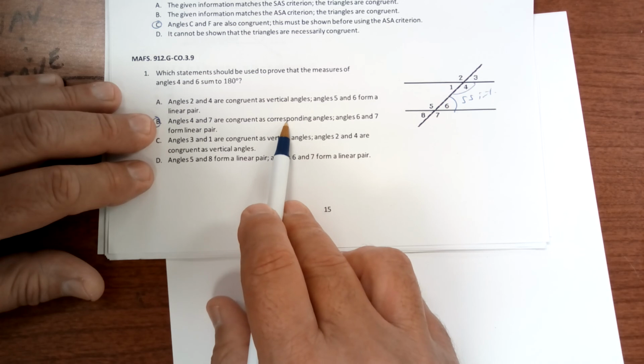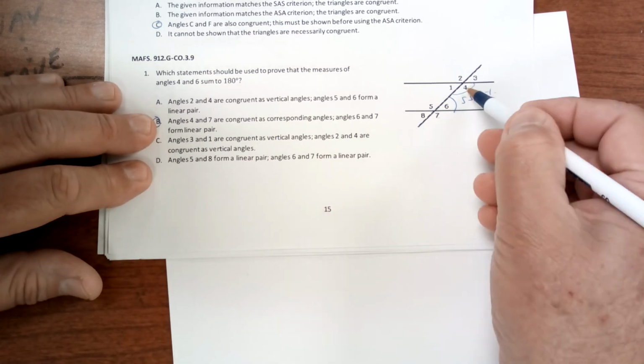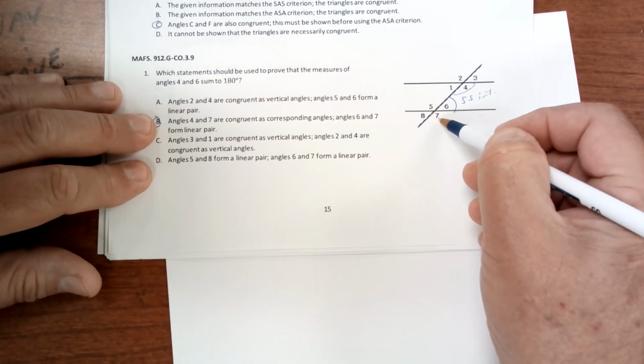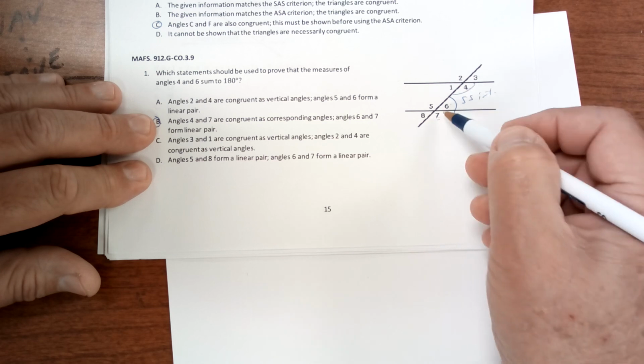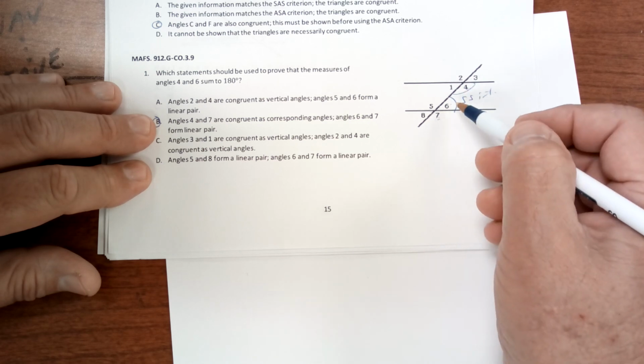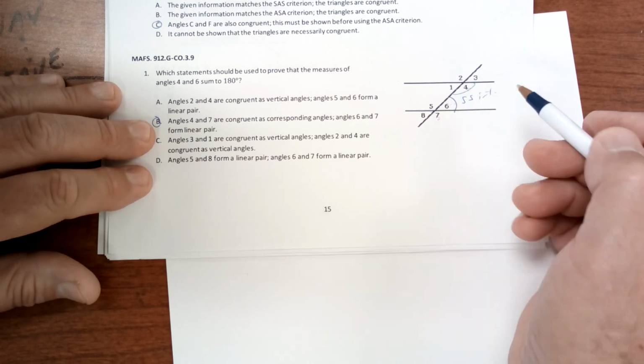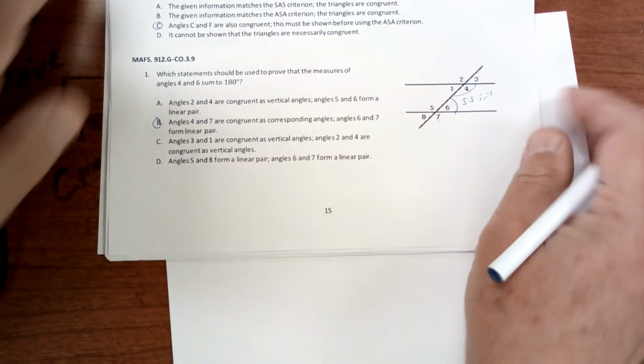So if 4 and 7 are congruent, then these angles have to be 180. And that's your answer there. All right, we'll do one more, and then I'll let you finish it up.